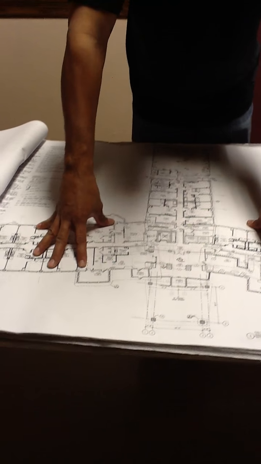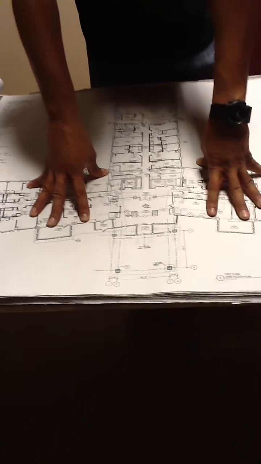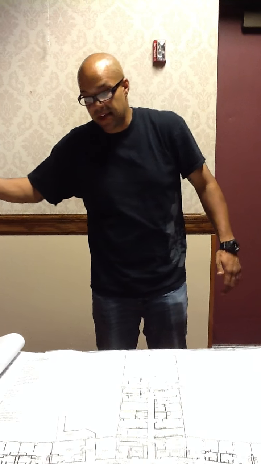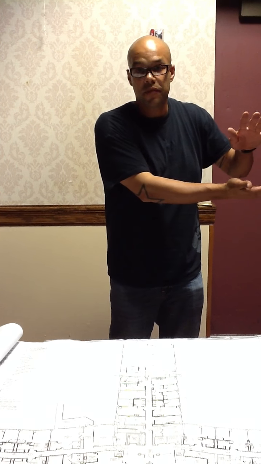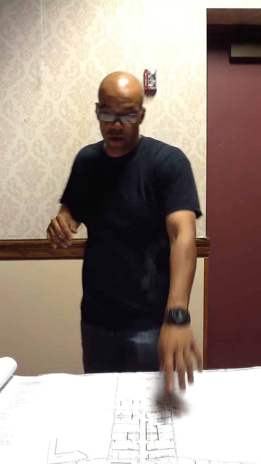Now this is a first floor floor plan, which is a bird's eye view of a building. So a floor plan is basically taking the building and slicing it like this. It's like taking a knife and slicing through a loaf of bread. Basically what you're doing, 4 feet above the ground, or 4 feet above grade, 4 feet above this floor level.